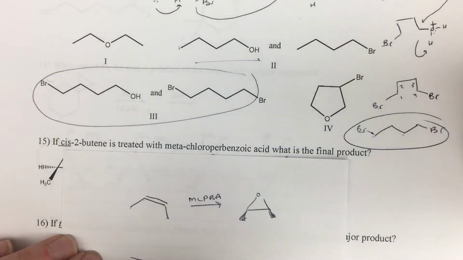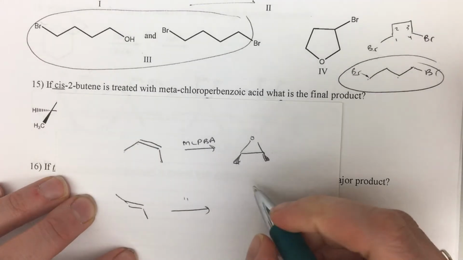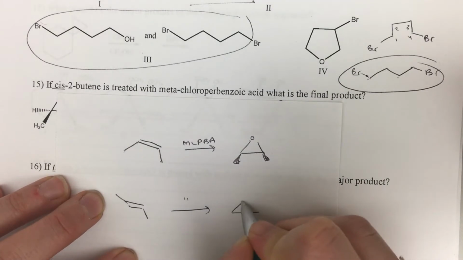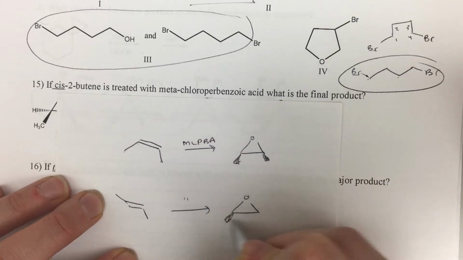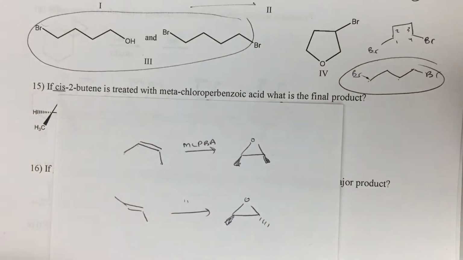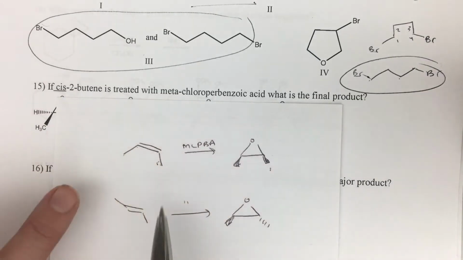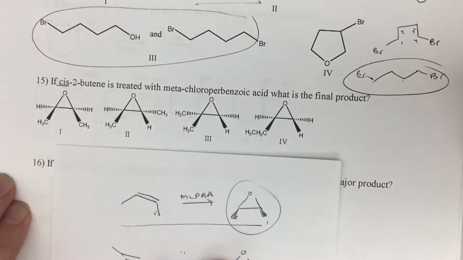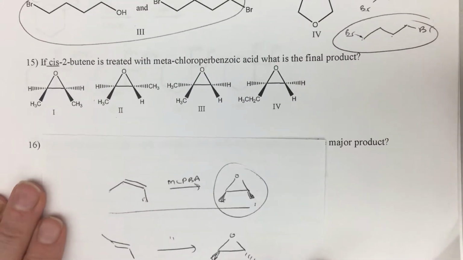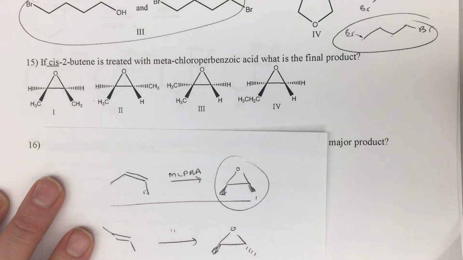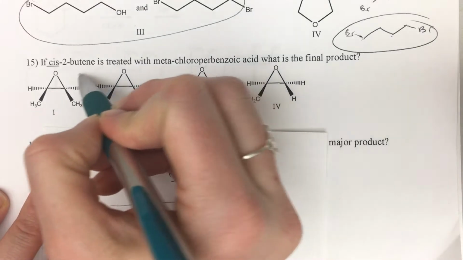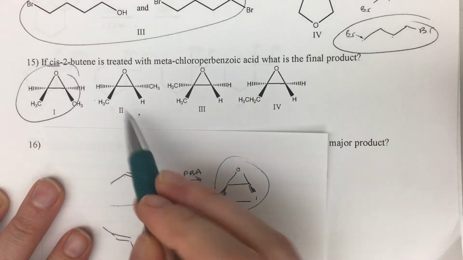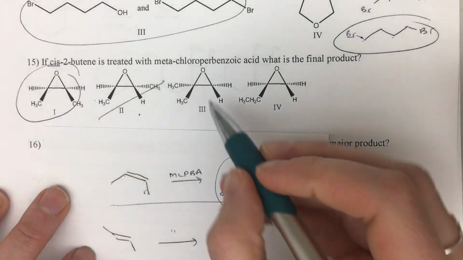If you'd started out with trans-2-butene with the same thing, MCPBA, you would get one wedge and one dash. So the stereochemistry is basically just retained. If they're on the same side, they're going to stay the same. If they're on opposite sides, they're going to be opposites. So we had cis, so we're looking for this basically. We're looking for something that has CH3s as both wedges, and it looks like that's answer choice A. Answer choice B is wrong because they're trans.